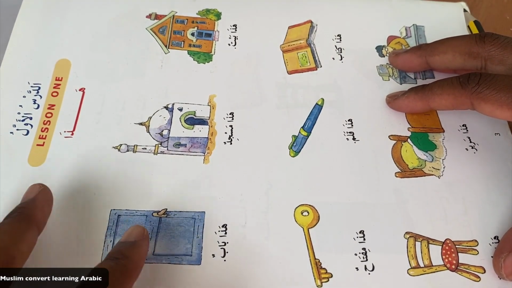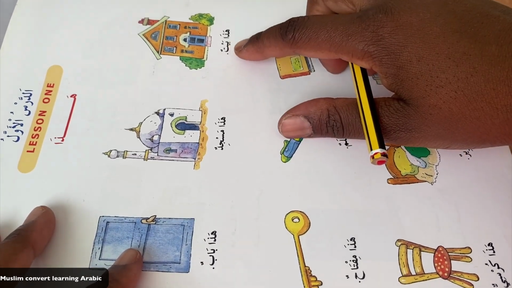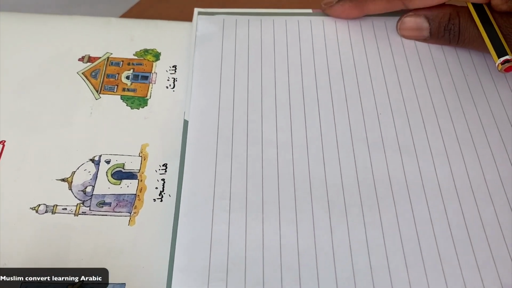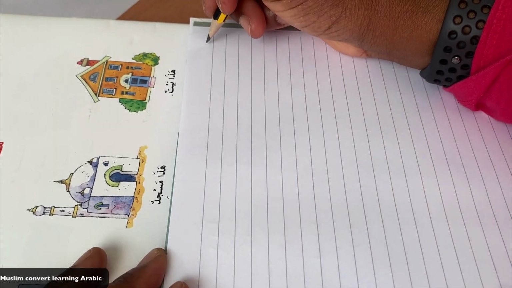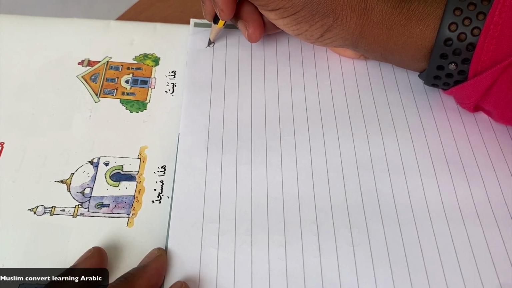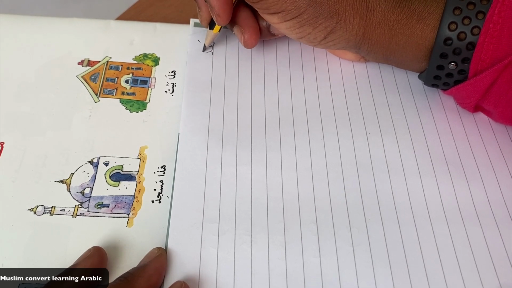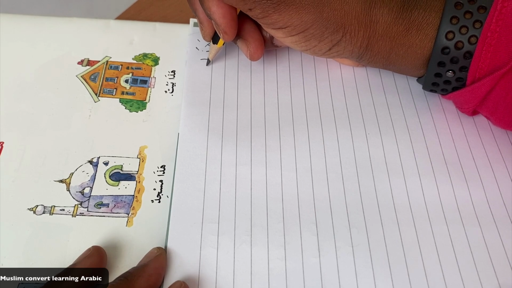So I'm going to be writing the sentences, these ones. I'm going to copy them into my notebook. So I'm going to start with the first one, this one. And her, we did that in a previous video. And what it looks like in the beginning, the middle, and the end.